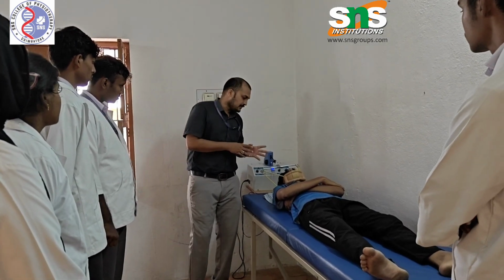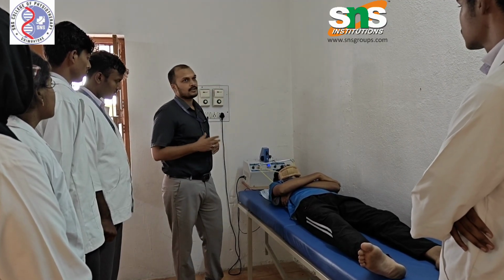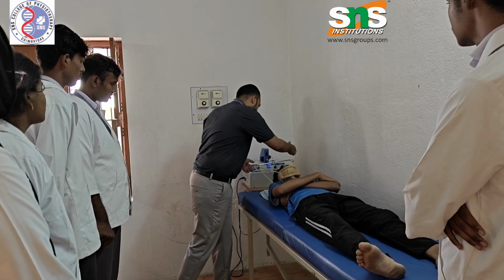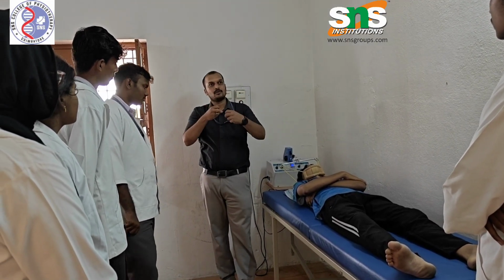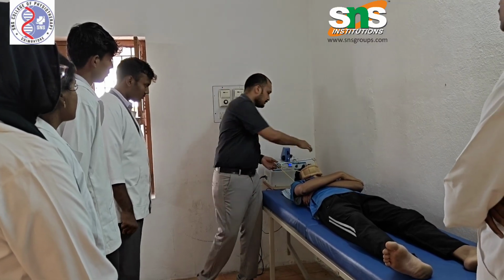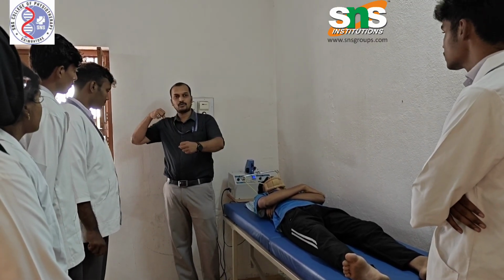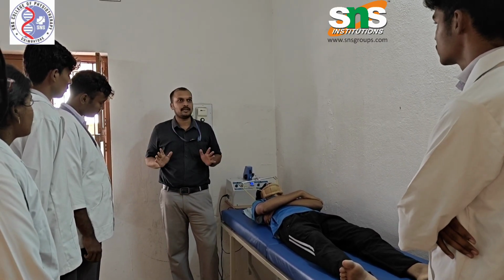In this application of the static cervical traction, what all you have to observe is that the pulley should be at a straight level. If it is in an upright position, then the force on the vertebra will go in the upright way. If it is placed at the same, straight level, then the vertebra is pulled in a straight way.